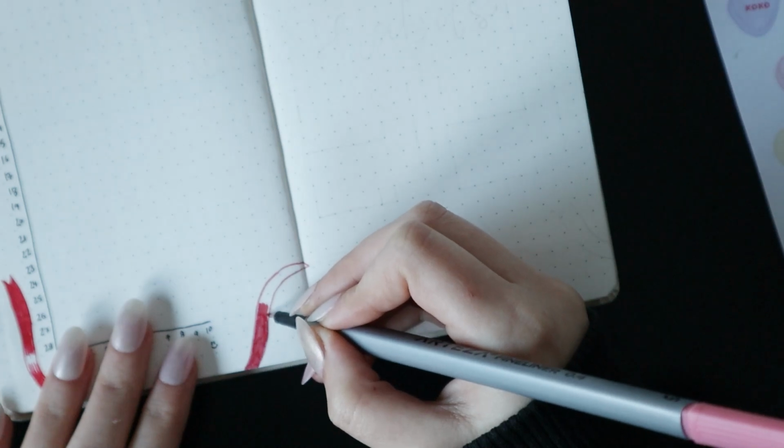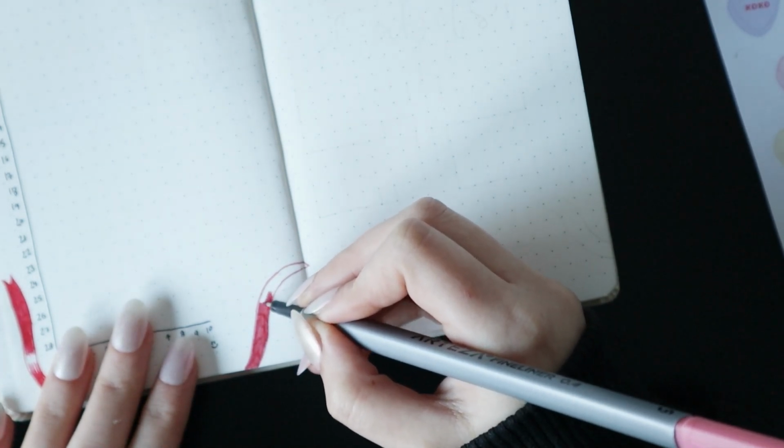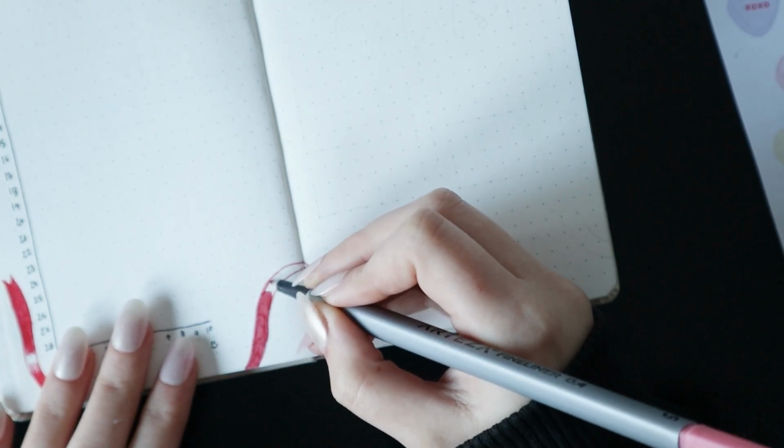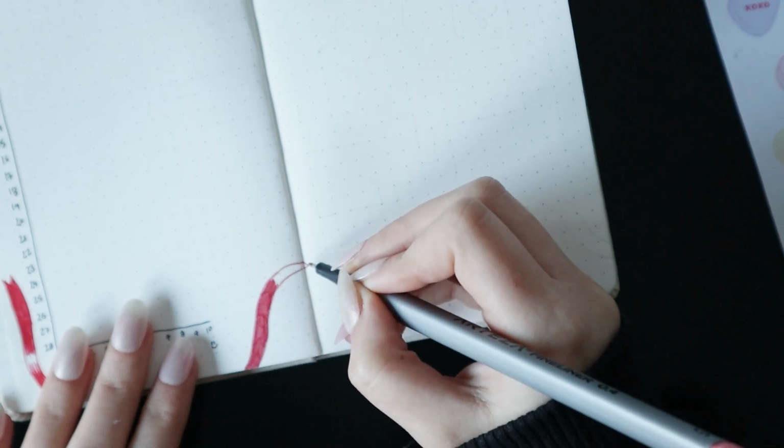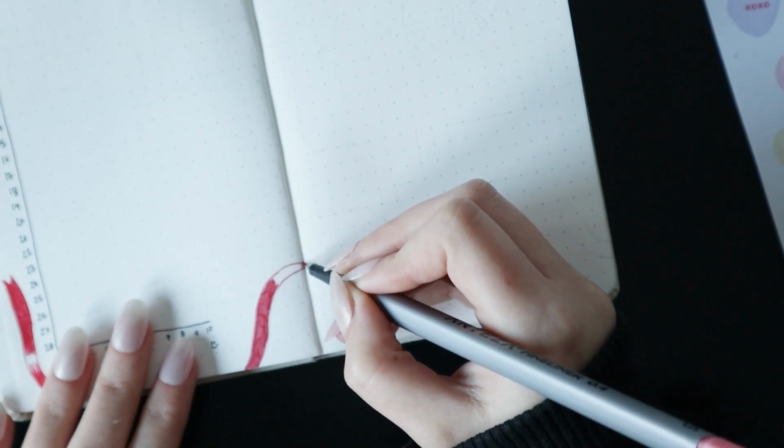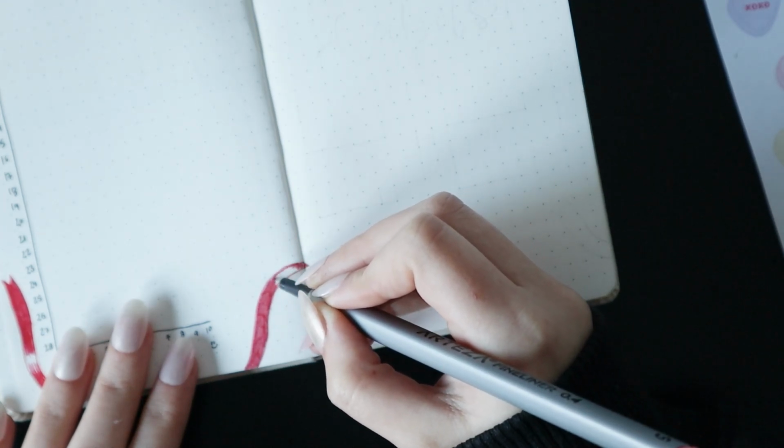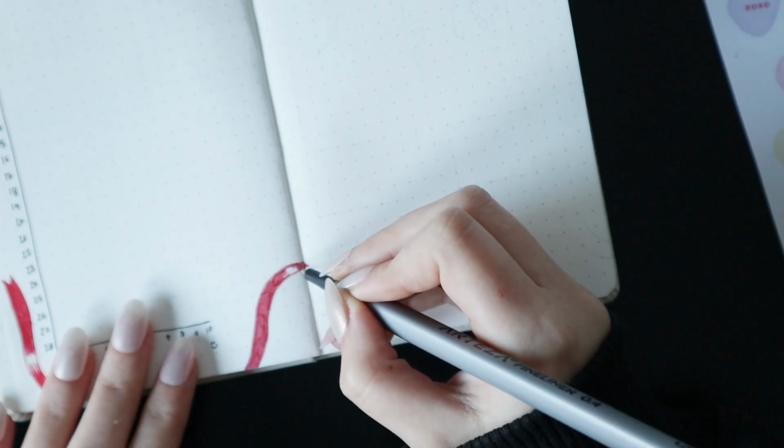And if not, I will take it off. But 3 months is normally the time that I give a page to really settle in my life and to see if it's important or not. So for this tracker, I'm going to have the days of the month at the left side, and at the bottom, I'm going to have 0 through 10 and the smiley faces for my mood.